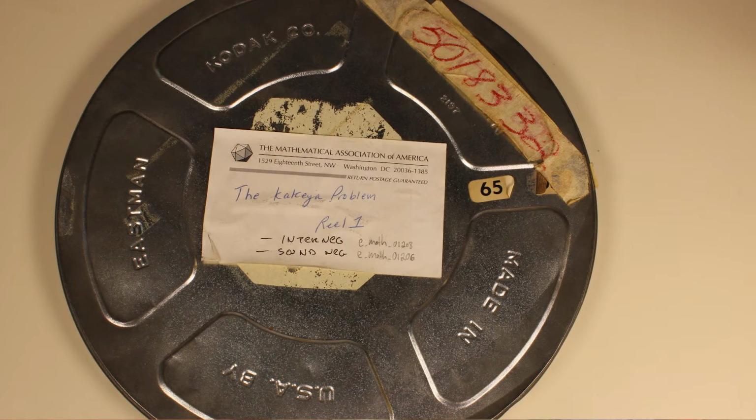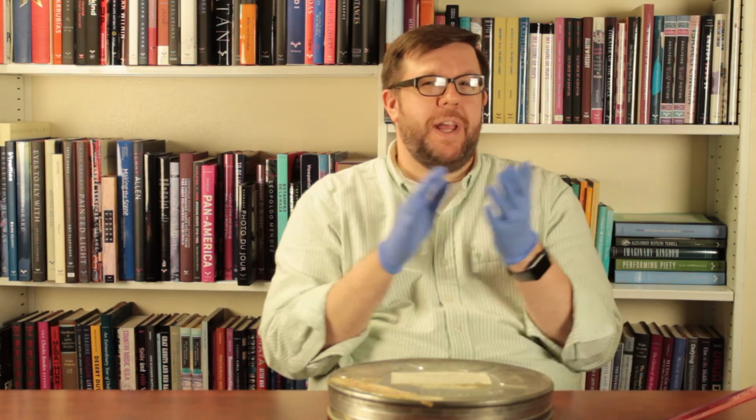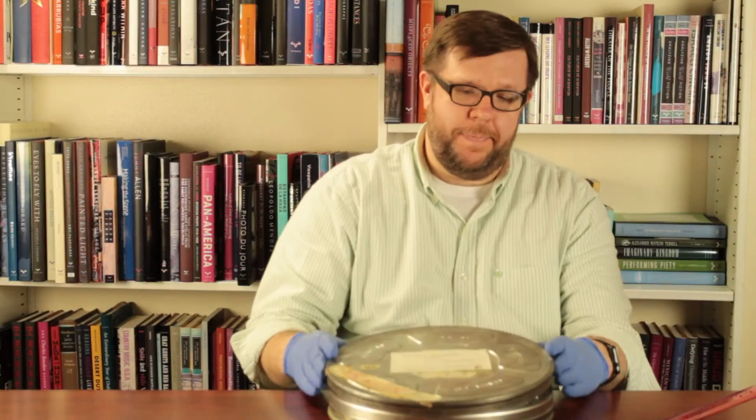Okay, this can has some legacy numbers on it, along with a recent label declaring it to be the Kakeya Problem, Reel 1, Interneg, and Soundneg. Let's see if we can trust that note. When I'm opening film cans, I tend to wear rubber gloves, mostly to protect my fingers from rusty cuts and avoid tetanus shots. I also specifically don't wear white gloves because the dirt and the rust leaves them permanently dirty.